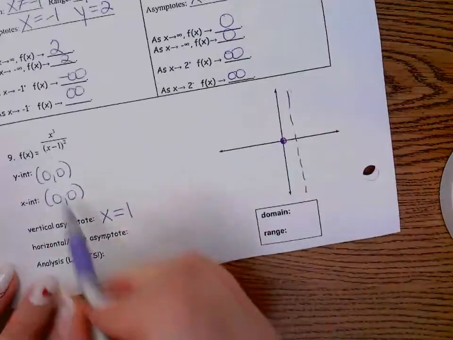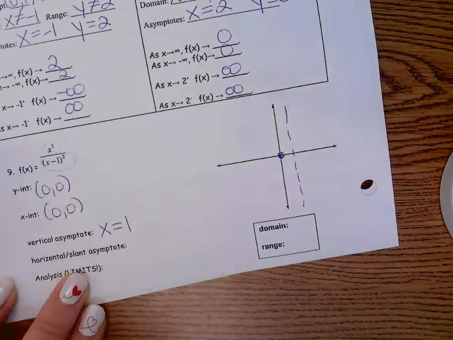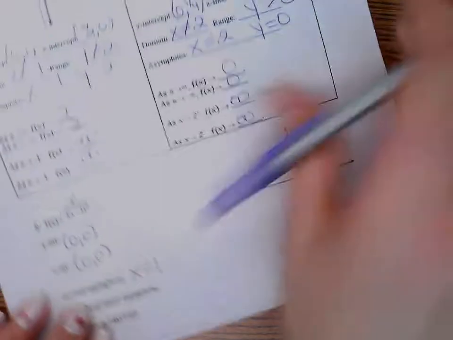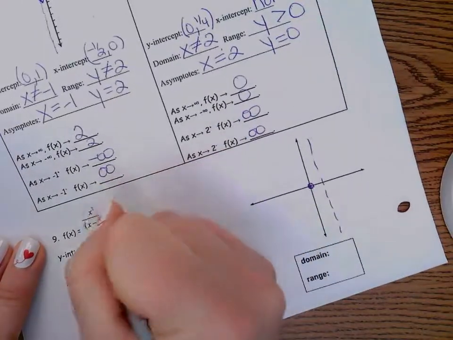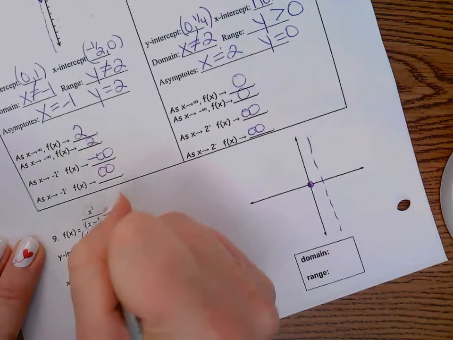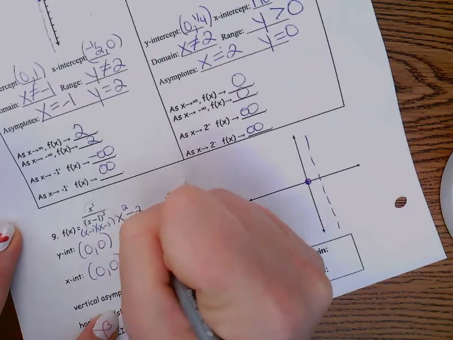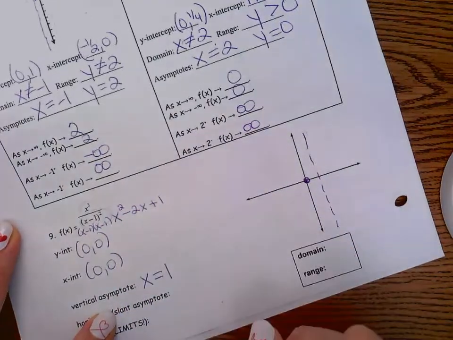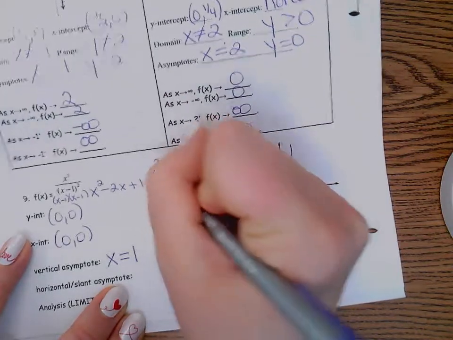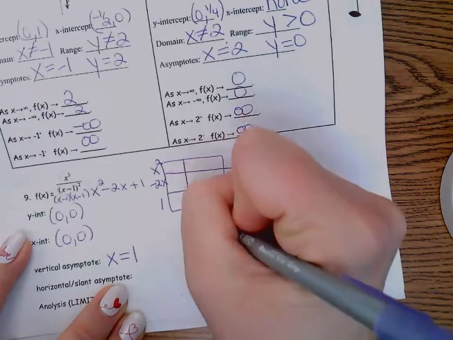And I am going to have a slant asymptote because I've got x cubed divided by a quadratic function. So I need to do the box method. To do the box method, you need to be able to see your divisor. X minus 1 times x minus 1. If I FOIL this out, it is x squared minus 2x plus 1. So I'm going to take x squared minus 2x plus 1 and do division.